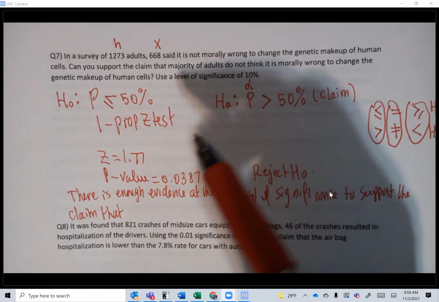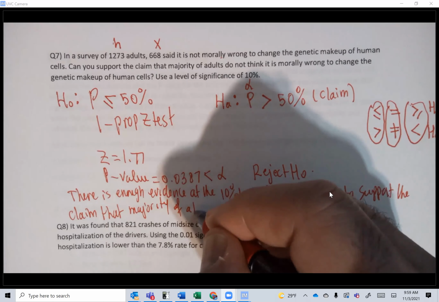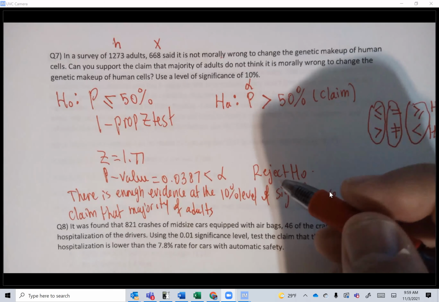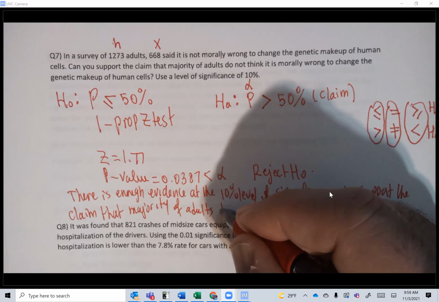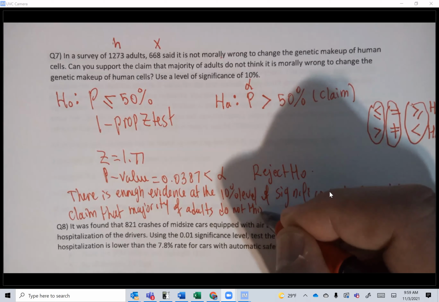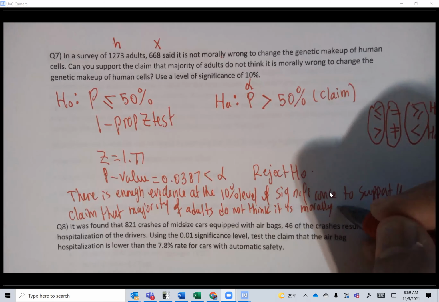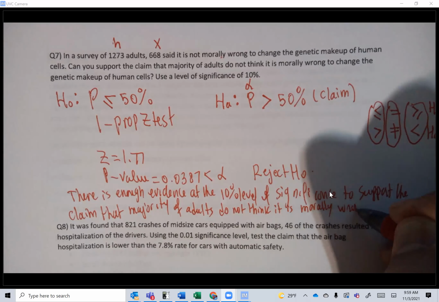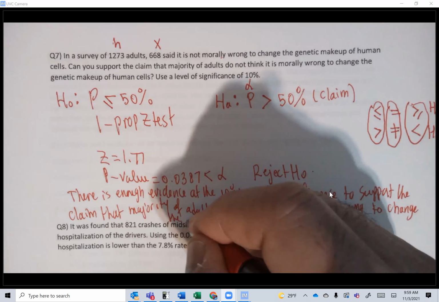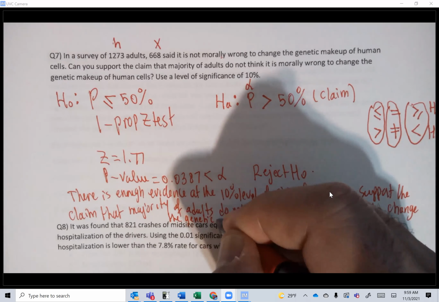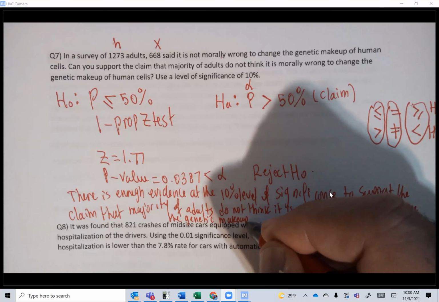Majority of adults do not think it is morally wrong to change the genetic makeup of human cells.